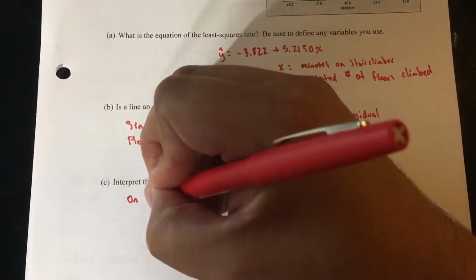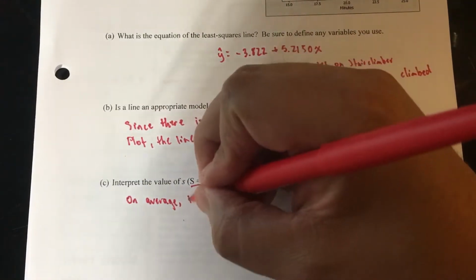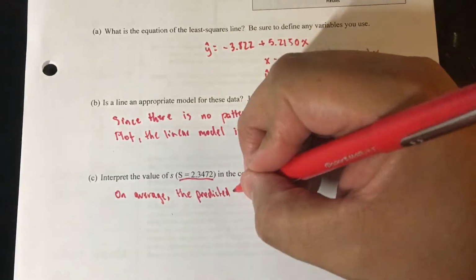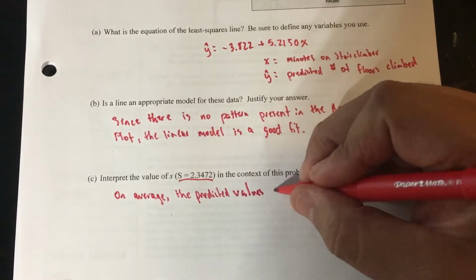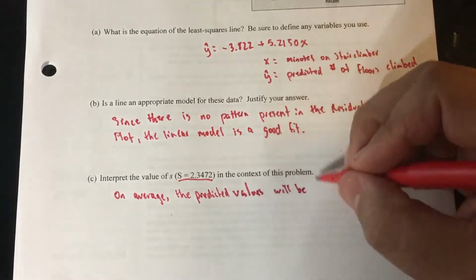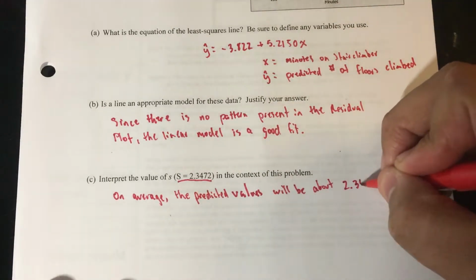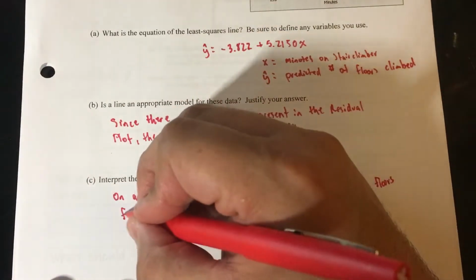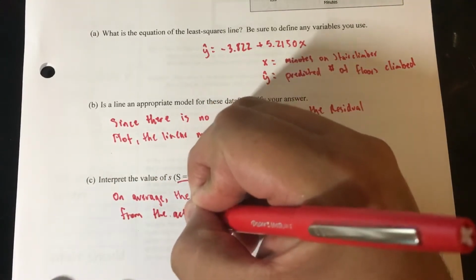This is just saying that on average, the predicted values will be about 2.35 floors from the actual values.